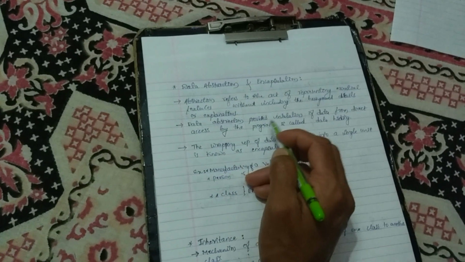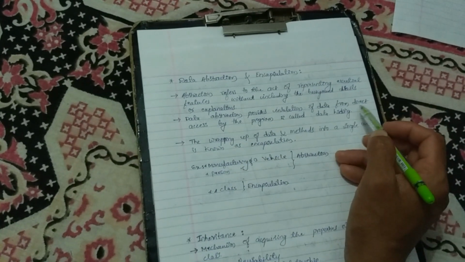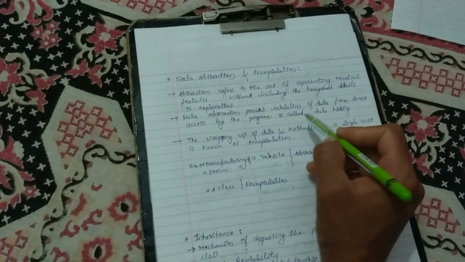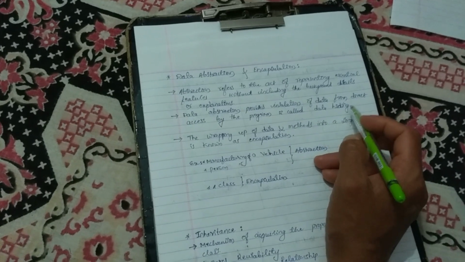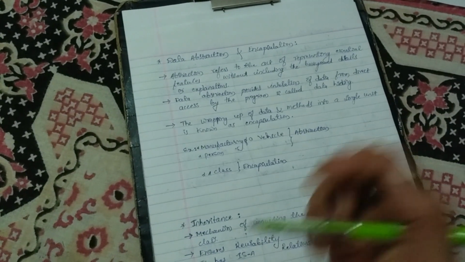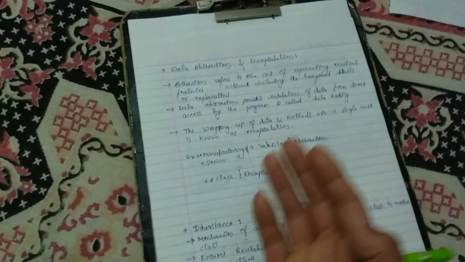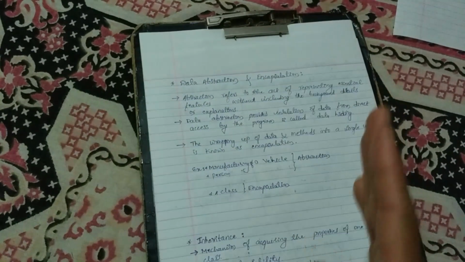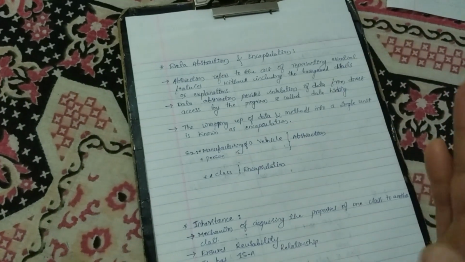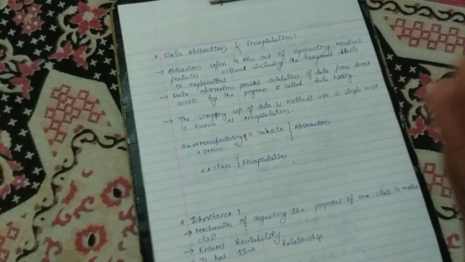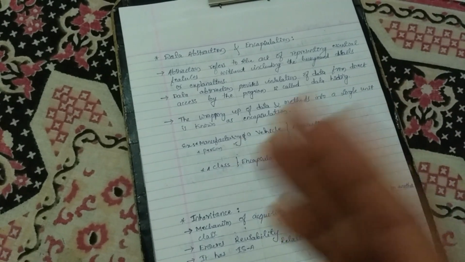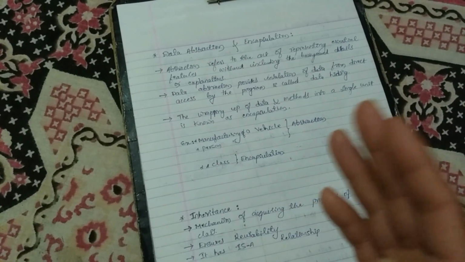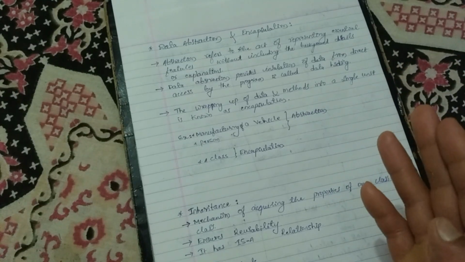Data abstraction provides insulation of data from direct access by the program, which is called data hiding.